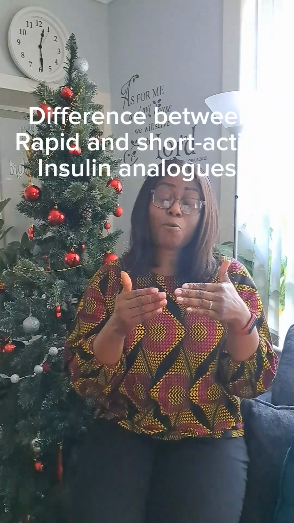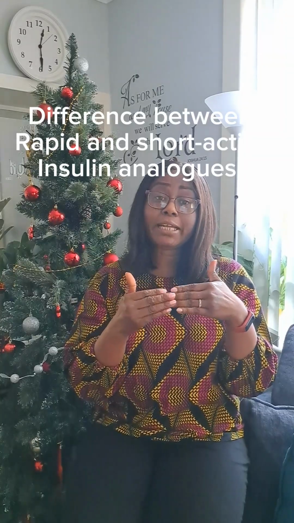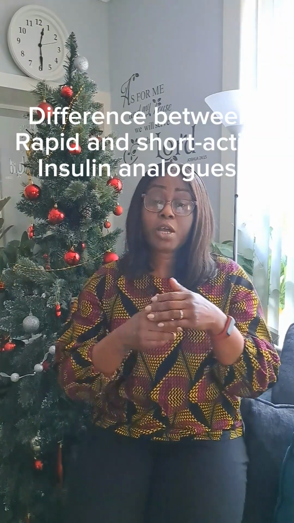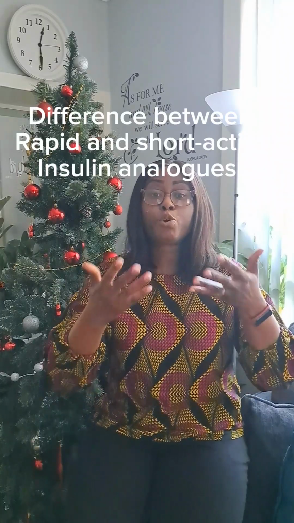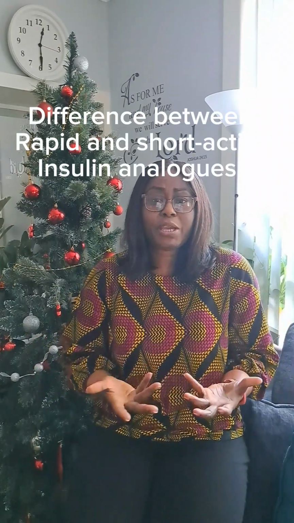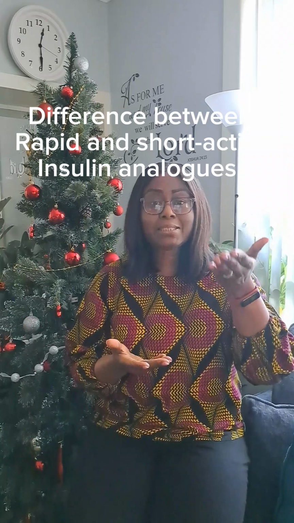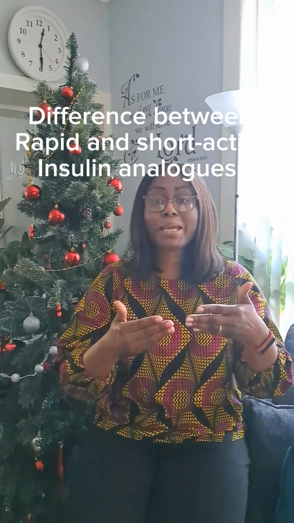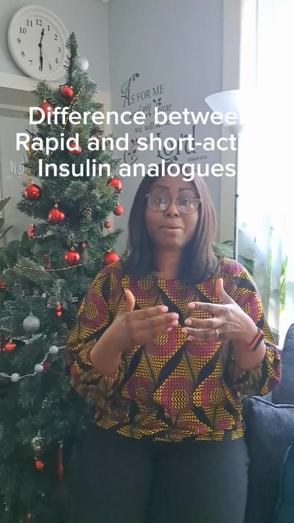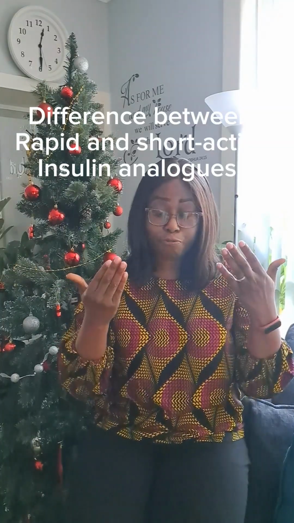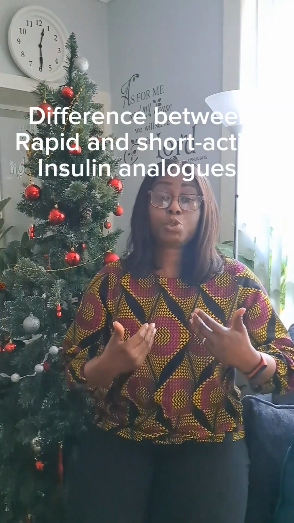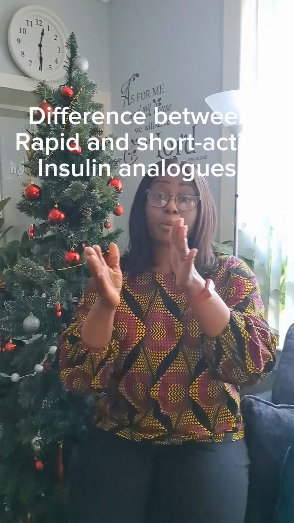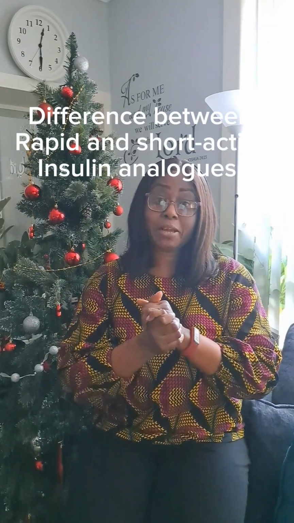So the second type of insulin analog is what we call the long-acting insulin analog. This has a prolonged and steady release of insulin. So the rapid acting and the long acting insulin analog usually mimic the natural insulin mechanism of action of the normal human body. So this combination is what we call the basal and the bolus insulin regimen.